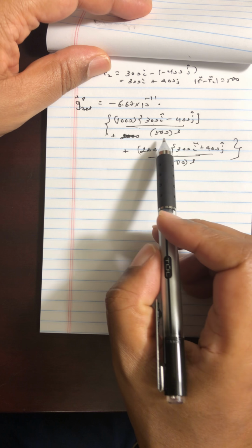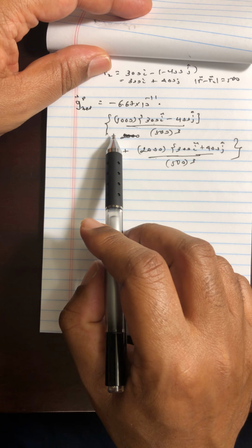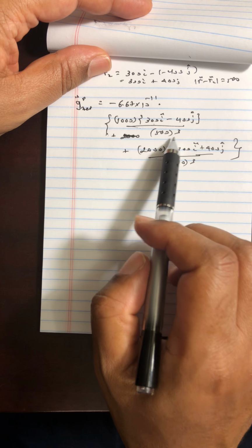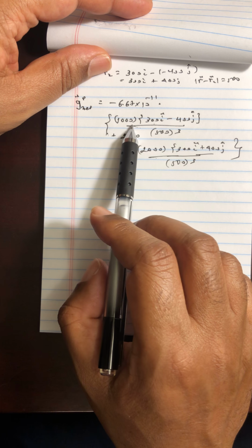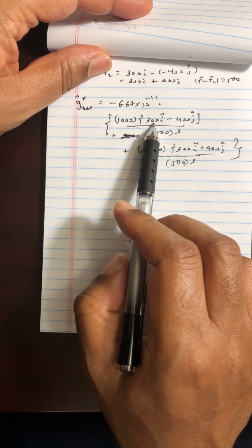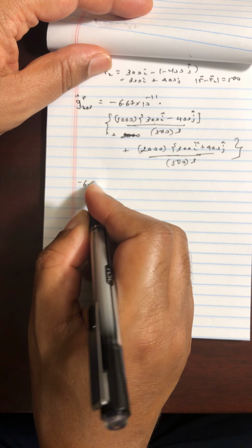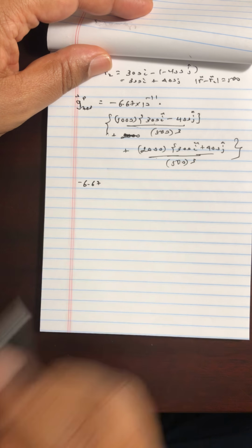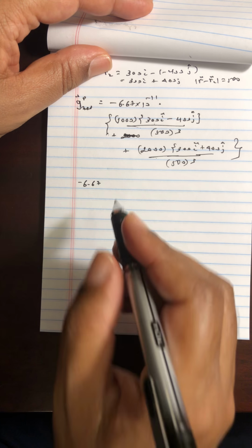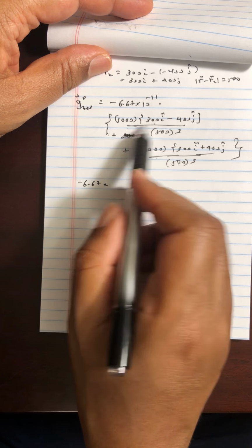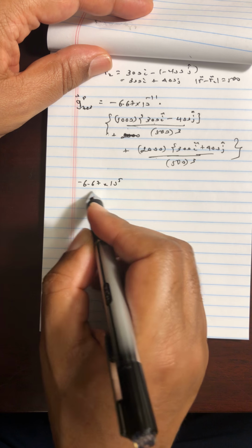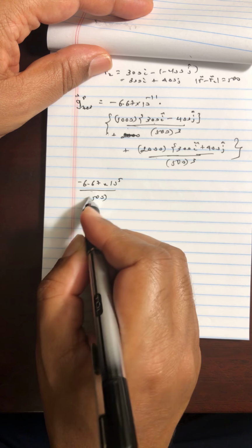Now, this 500 cubed could be factored out, and also the powers of 10, three zeros and five zeros, could be factored out. So we've got negative 6.67 times 10 to the power of 5, and then 500 cubed over here.